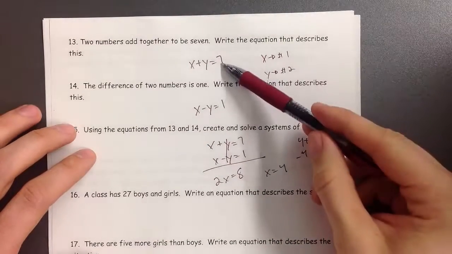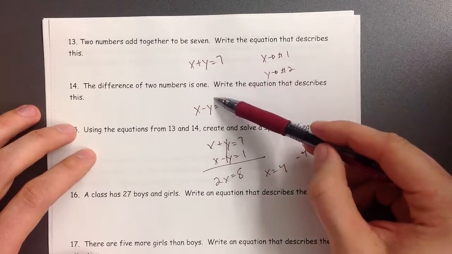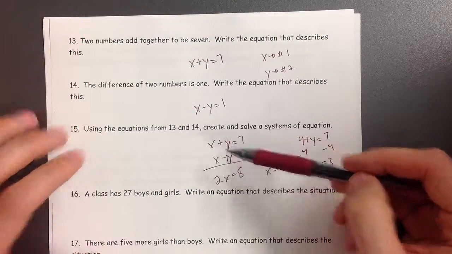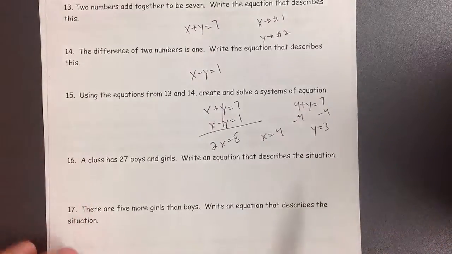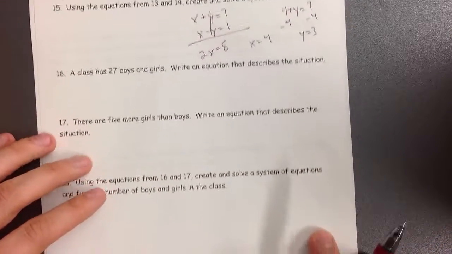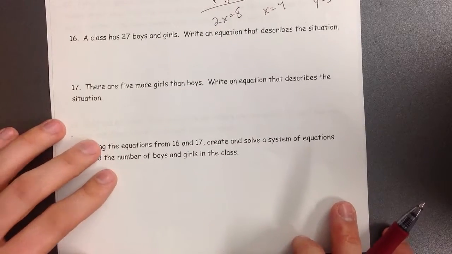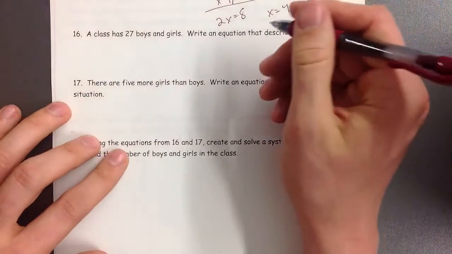So with this one, we wrote out the equations as we got them. We set them up in the most advantageous way, in this case, elimination, and we solved. When we look at our next one, we're going to execute the same basic idea.